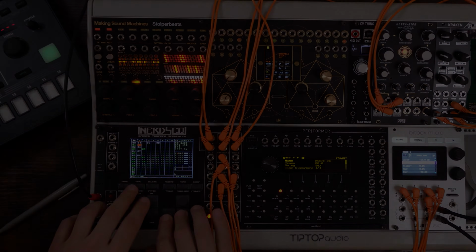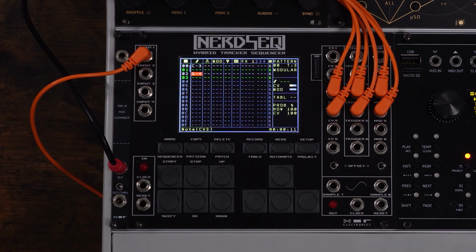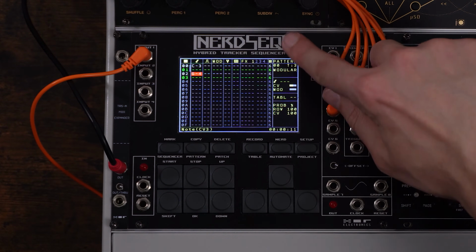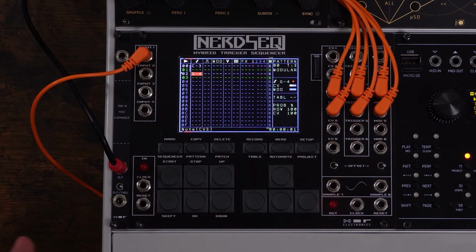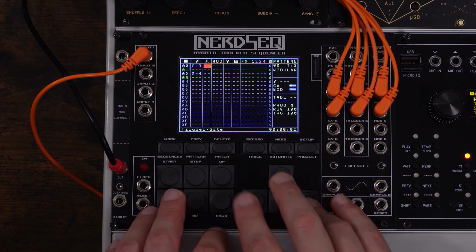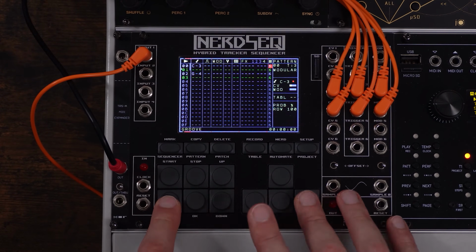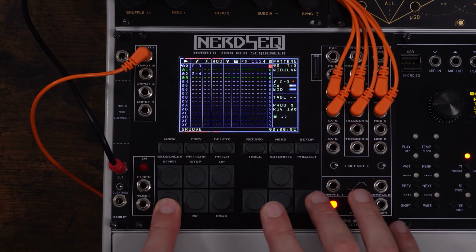What I have not yet talked about is the per step groove that you can apply to every step of a pattern. In a standard pattern, the Nerdseq subdivides each step into 6 subunits in its groove section, but you can change the amount of subunits per step.